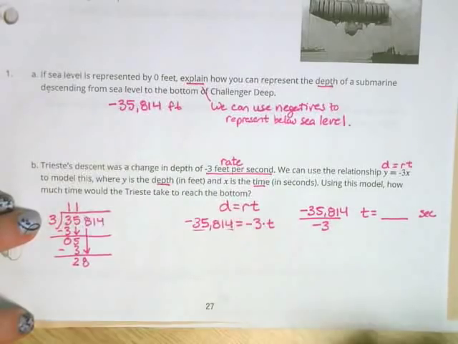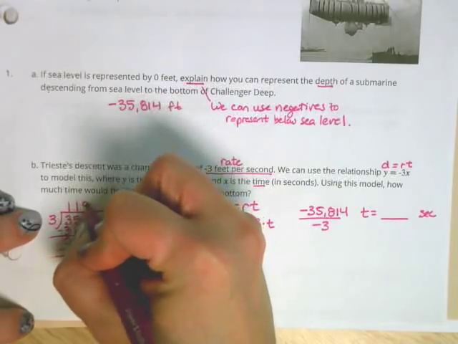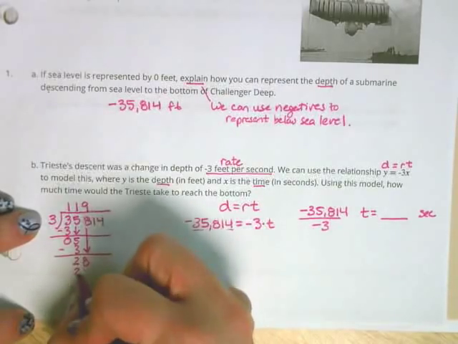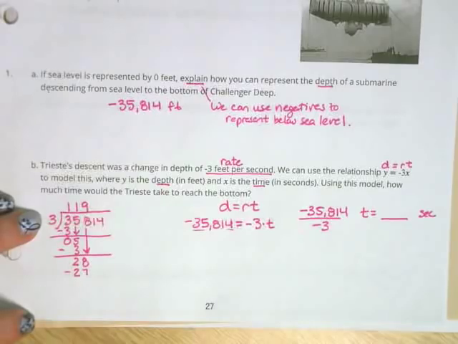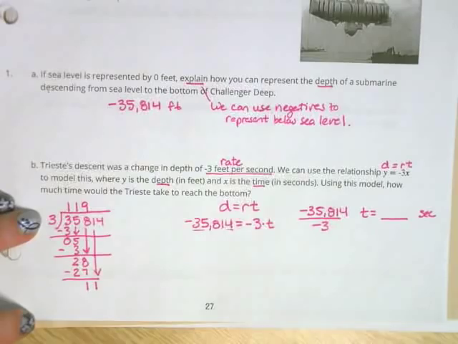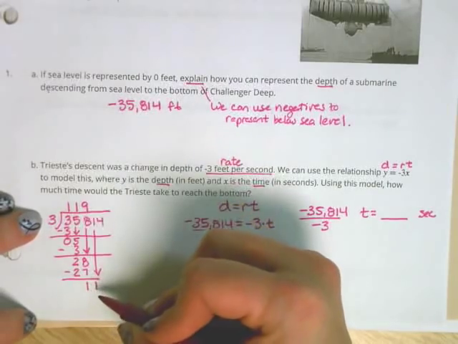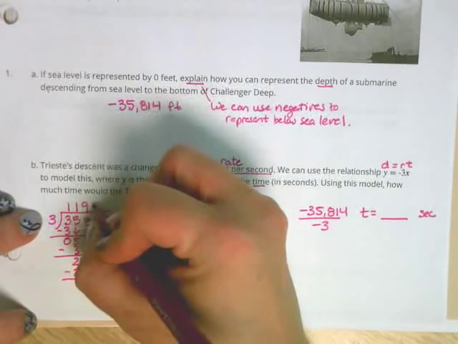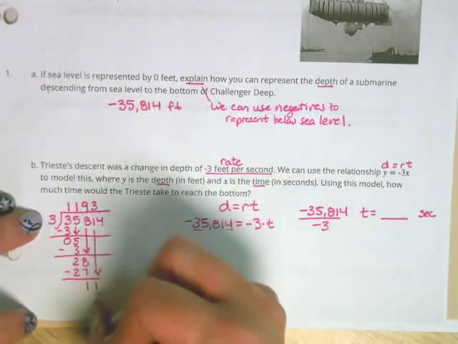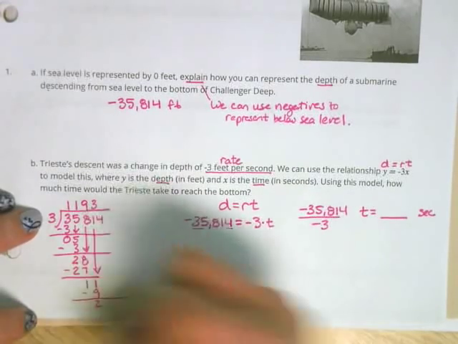How many times does 3 go into 28? Let's see, 3 times 9 is going to be 27, so I think that's as close as we can get. 3 times 9 is 27, and we're going to subtract that. 28 minus 27 is 1, and we're going to bring down our next number. This isn't hard multiplication, we're just bringing down a lot of numbers. How many times does 3 go into 11? Let's see, 3 times 3 is 9. I think that's the closest we can get. 3 times 3 is 9. Subtract 11 minus 9, and we get 2.